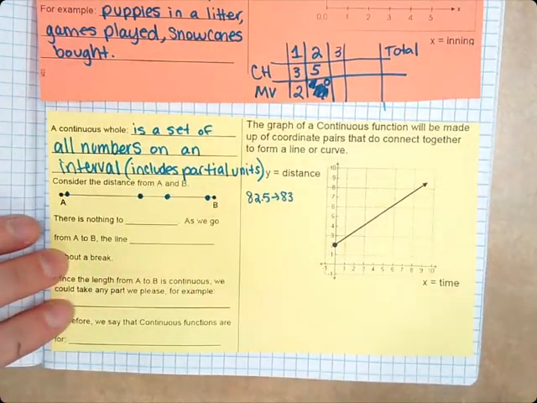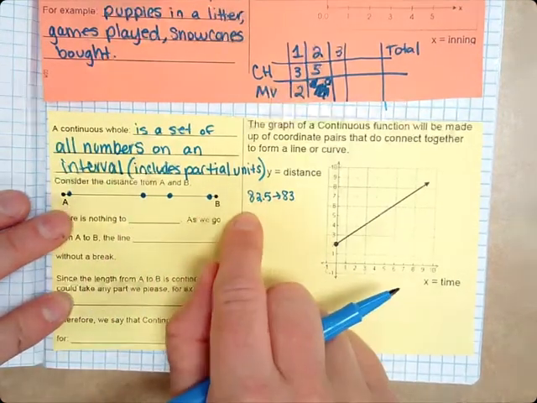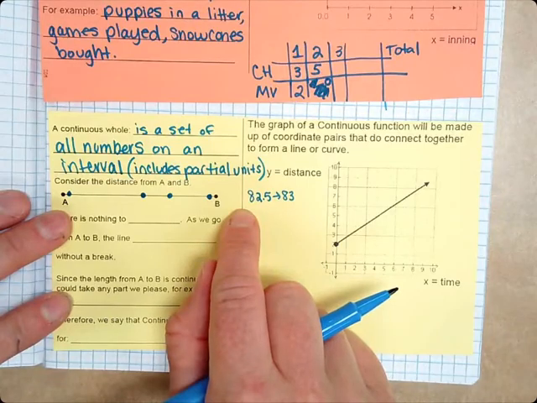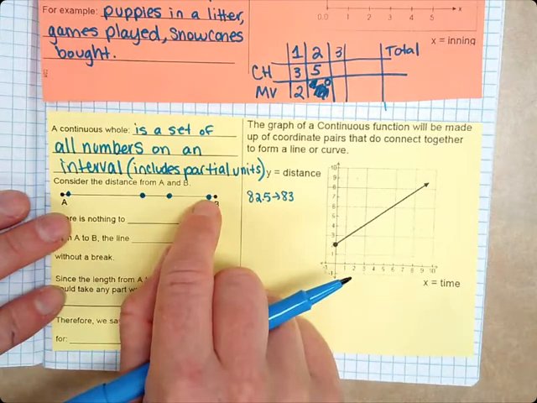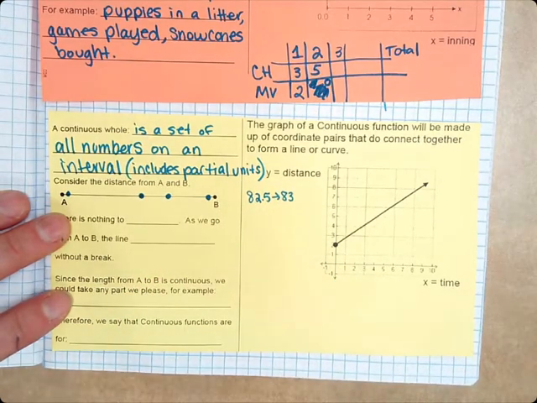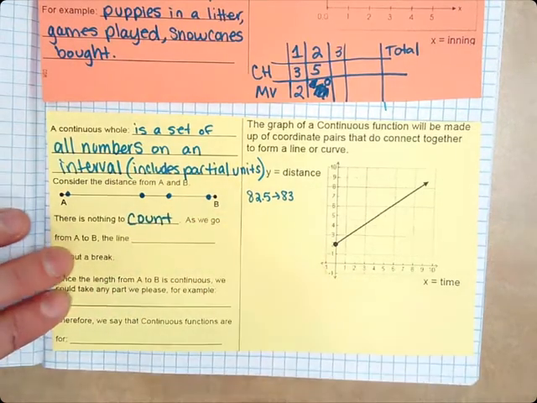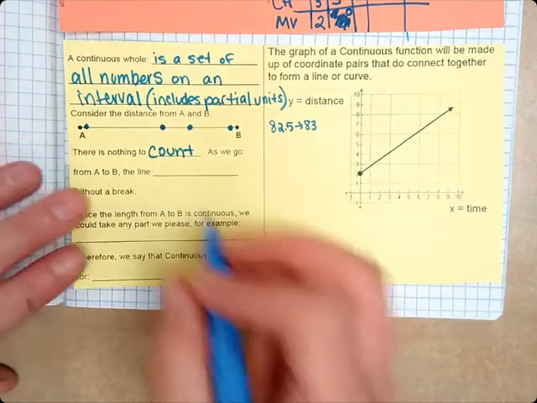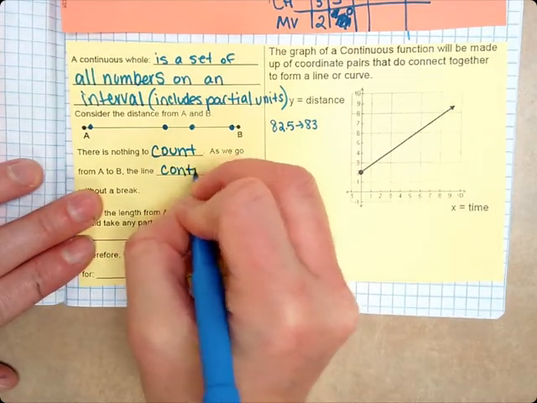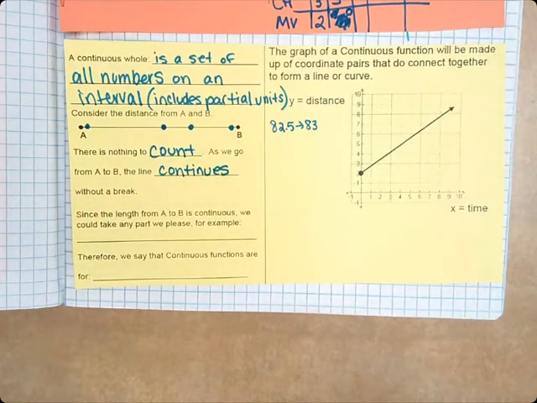So discrete, we could count them. But we cannot count how many numbers are between A and B. That's an infinite number of points I can plot between A and B. You can't count to infinity. So there is nothing to count. As we go from A to B, the line continues without break.